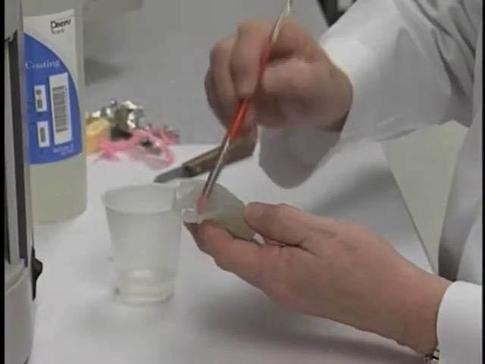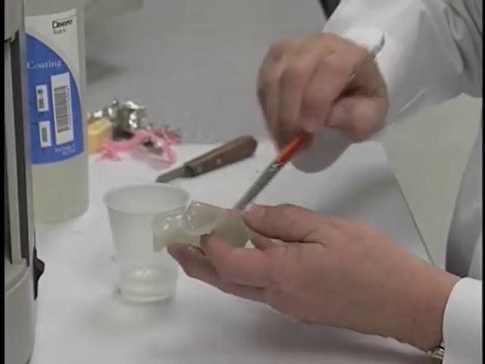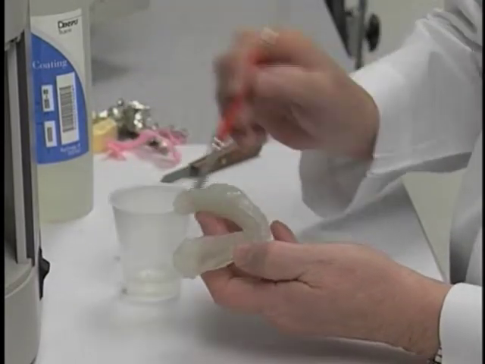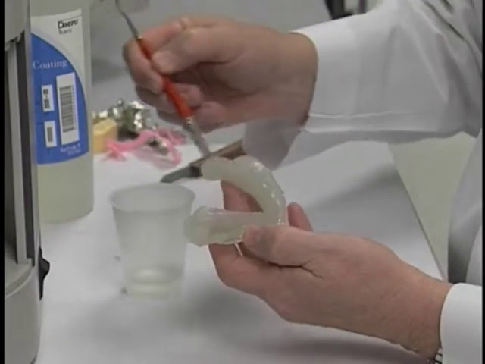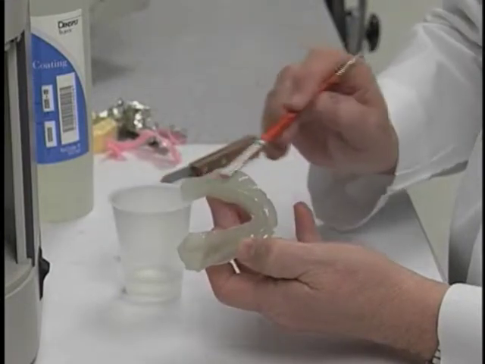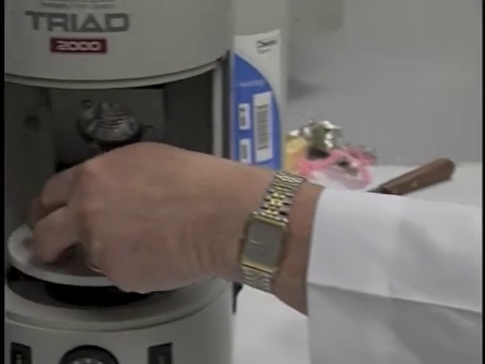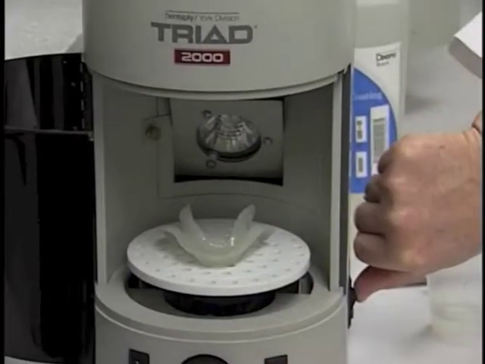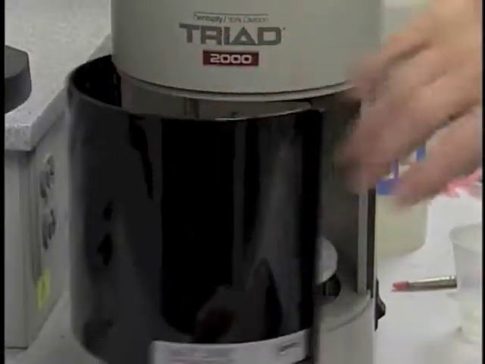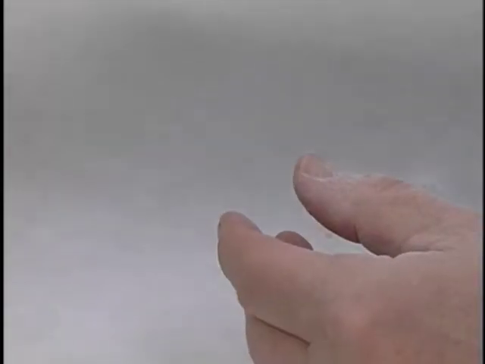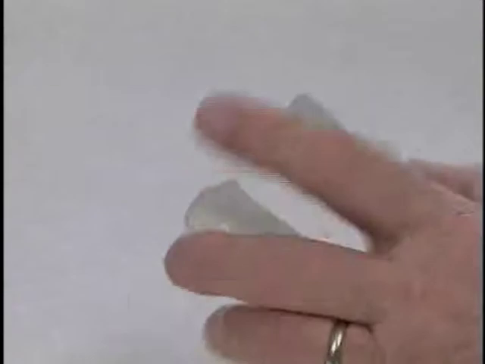And now we paint the internal surface of the tray with the air barrier. Once that has been painted, we put it back into the unit once again. Start the unit for 4 minutes. And we're going to do the same now with the mandibular tray.